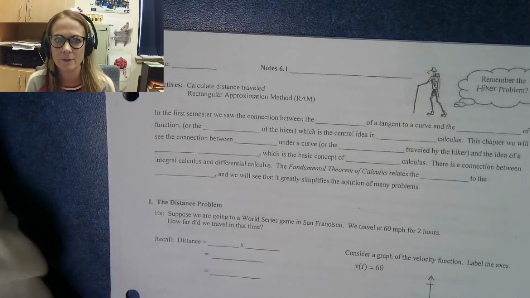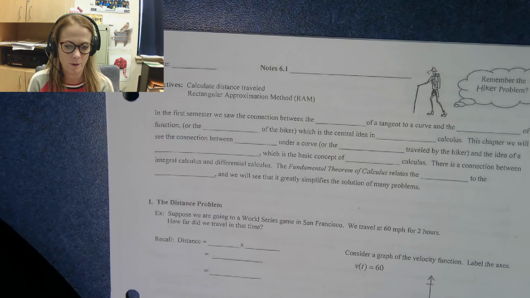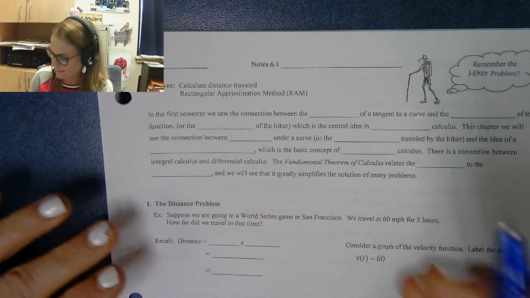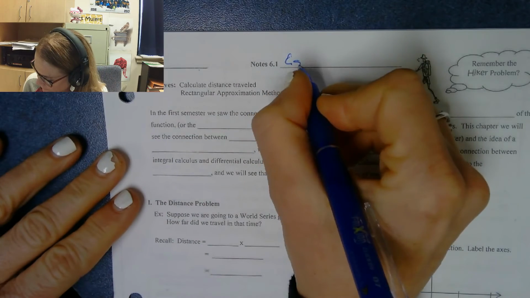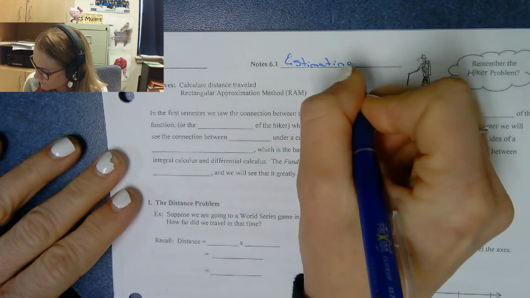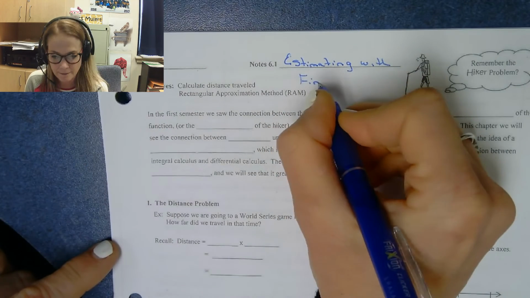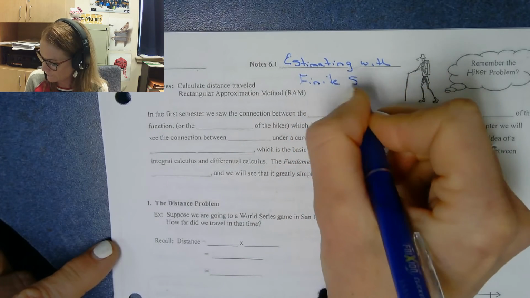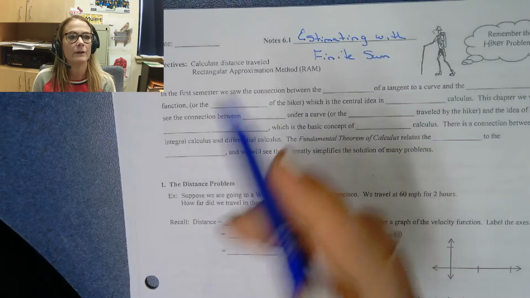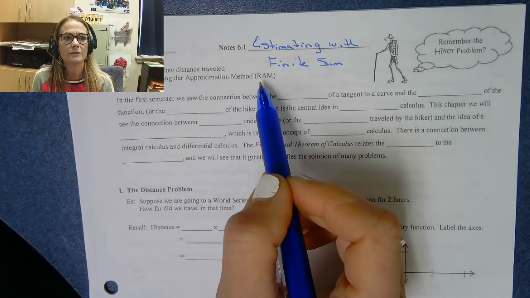Hey calculus, here we are starting chapter 6. This is 6.1. We are going to be estimating with finite sums. I'm going to do this video in two parts. Estimating with finite sums. Okay, calculating distance traveled and doing the rectangular approximation method, which is known as RAM.